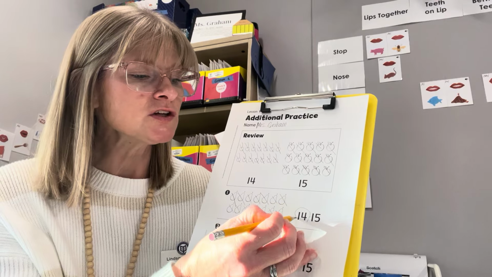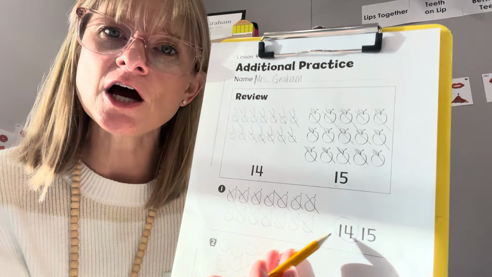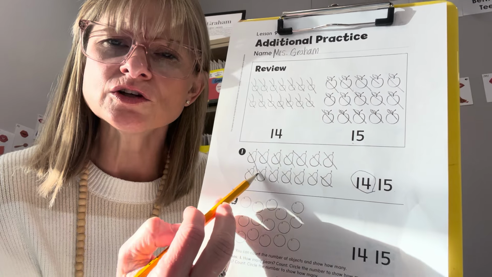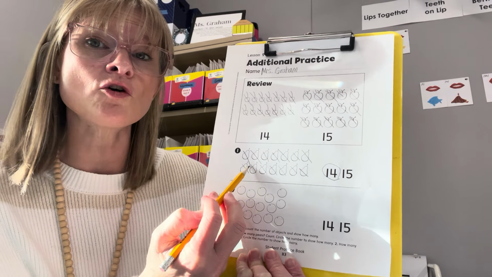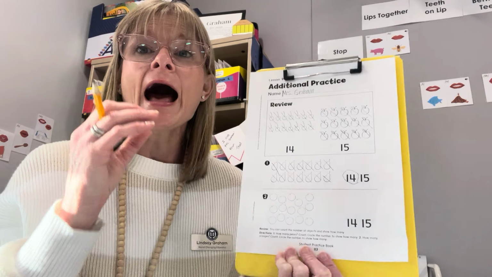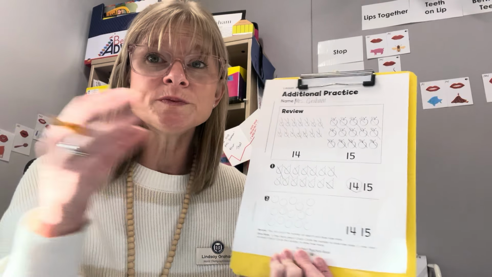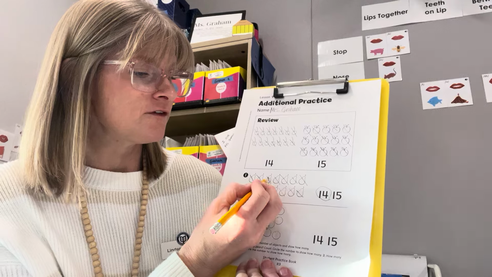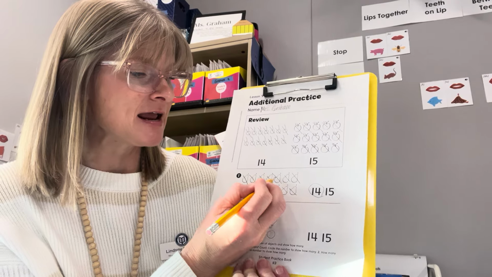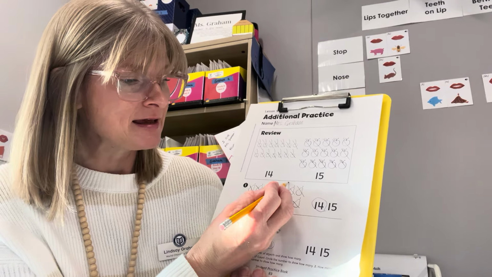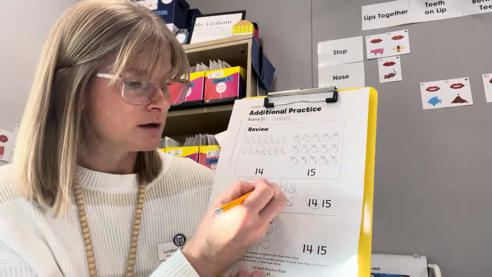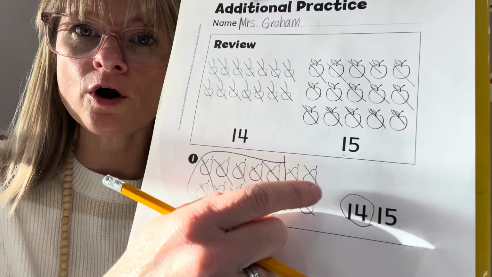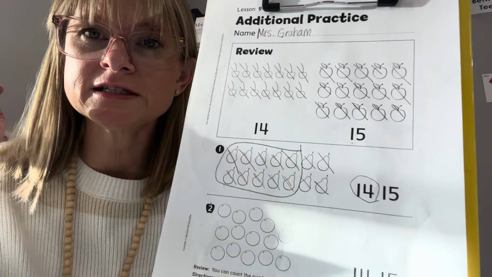Great job. And just for a little bit extra, since we talked about place value, you know that means 1 ten and 4 ones. So let's look at that. If I were to count and circle my group of 10, because remember, when we're asking you to find 1 ten, that means I want you to group together 10. Let's look. 1, 2, 3, 4, 5, 6, 7, 8, 9, 10. So if I drew a circle, there's your 1 ten and then 4 ones that shows 14.